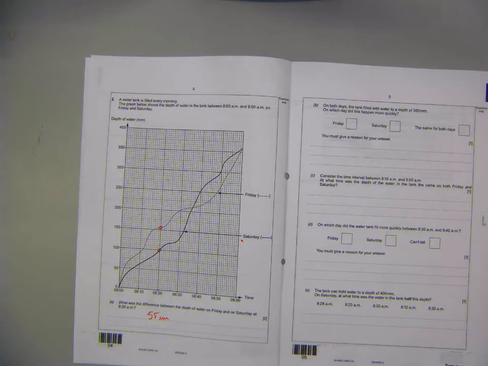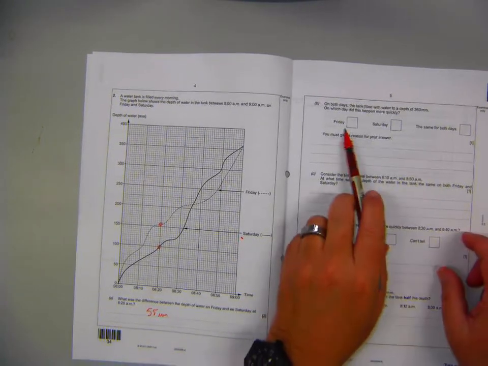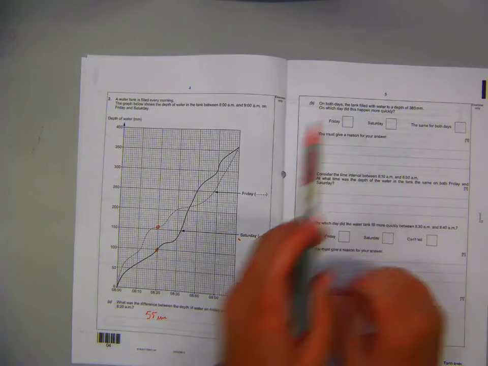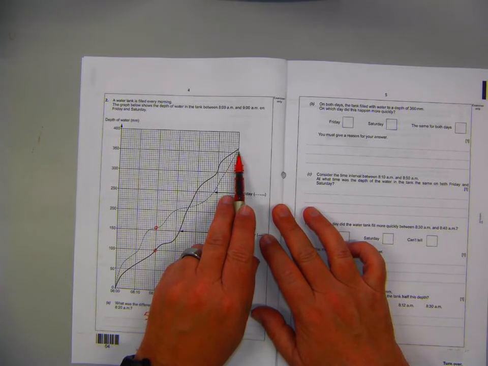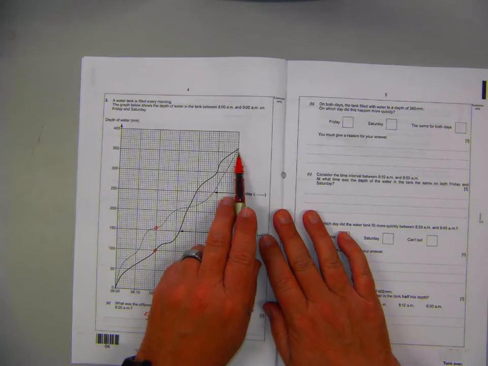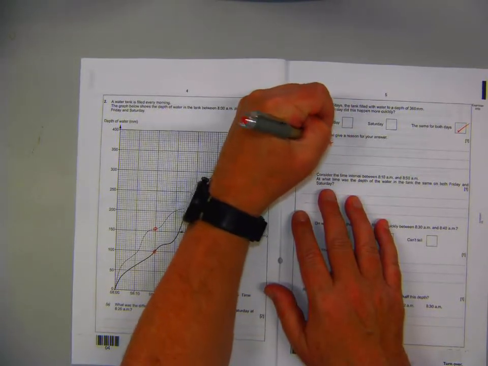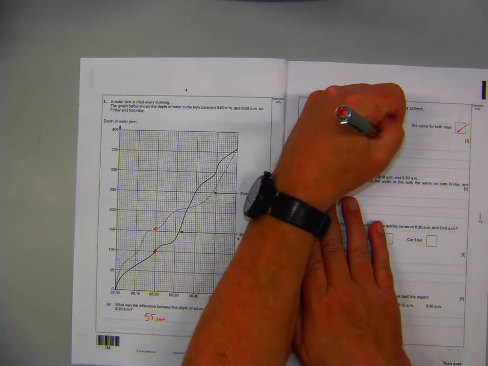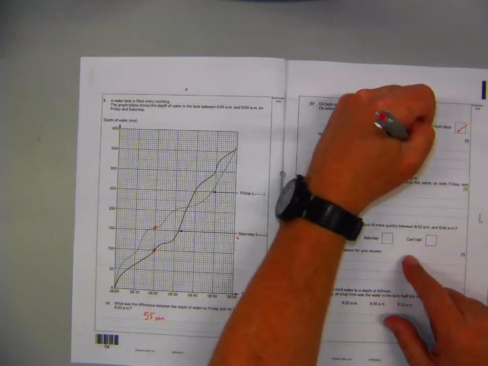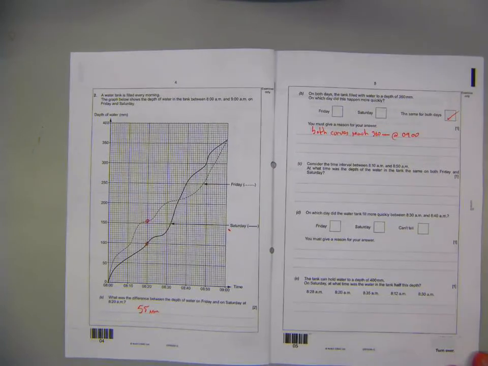On both days, the tank filled with water to a depth of 360 millimeters. On which day did this happen more quickly? So it's either going to be Friday, Saturday, or the same for both days. So if it fills at 360, we can see that on both days it reaches that point at the same time. So it's the same for both days. Give a reason for your answer. Both curves reach 360 at 9 o'clock. Okay, so you just want to articulate that they both get there at the same point.